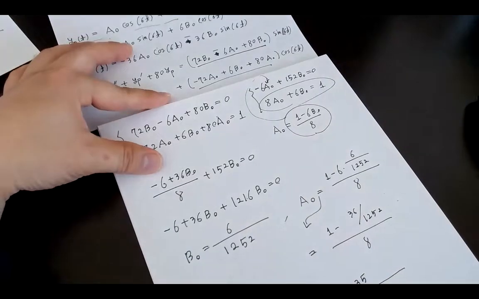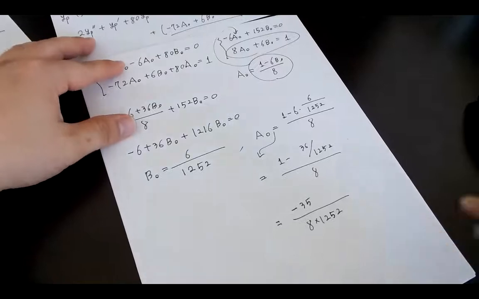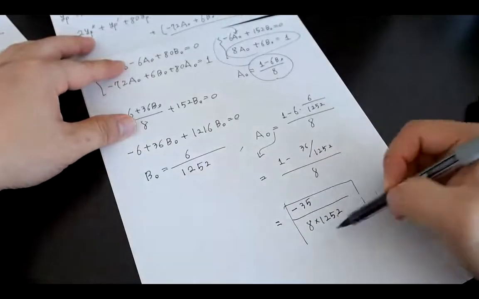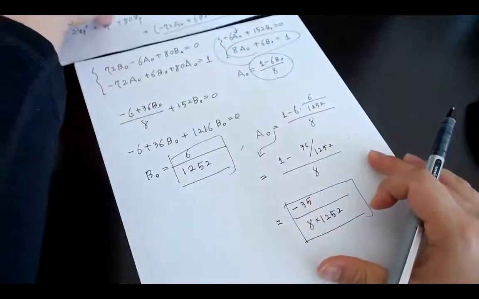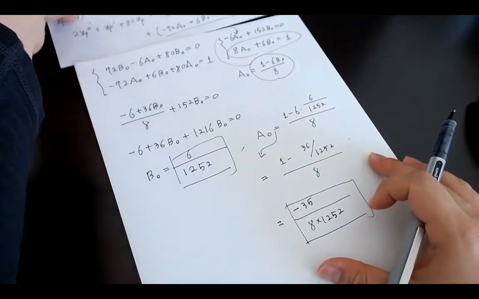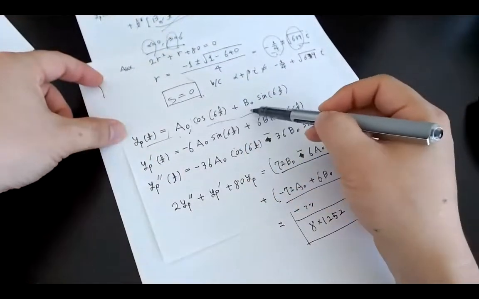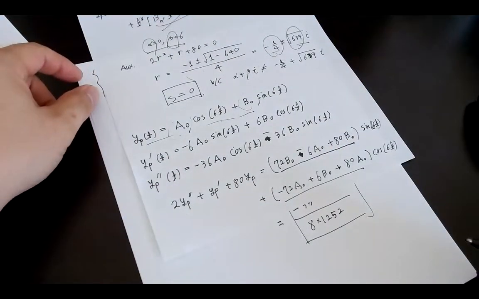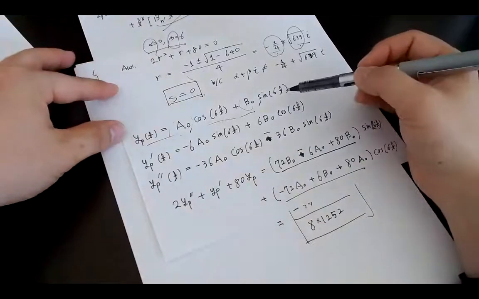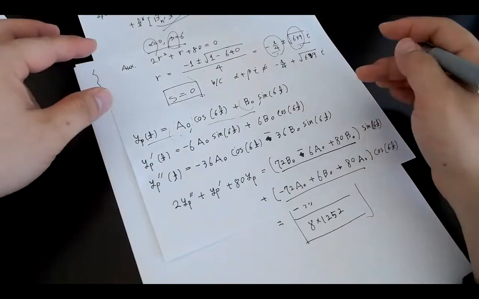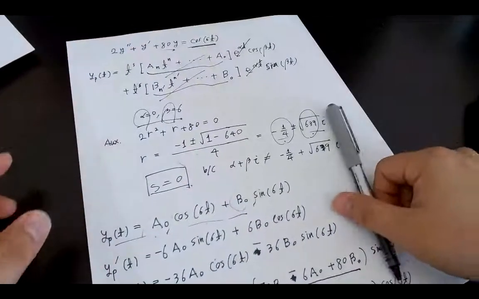This is A0, and this is B0. So we figured out the particular solution. Put these A0, B0 into the form right here. I don't think you have to convert this to the phase amplitude form. Okay, so this is the problem in 4.10.